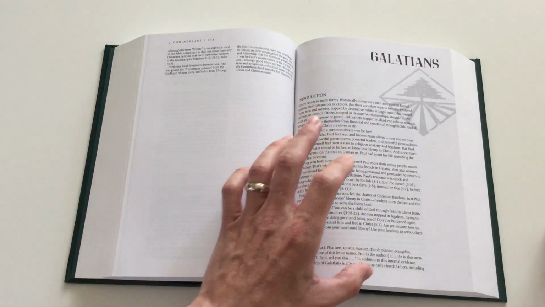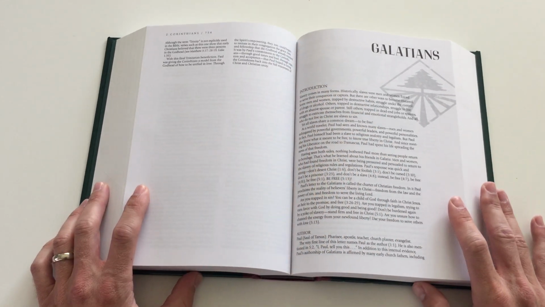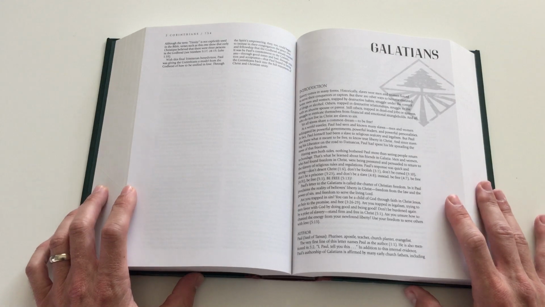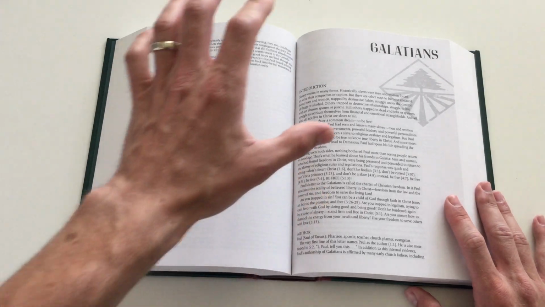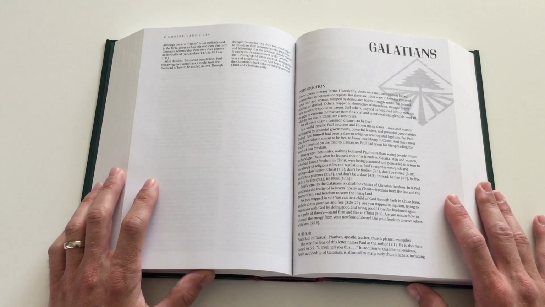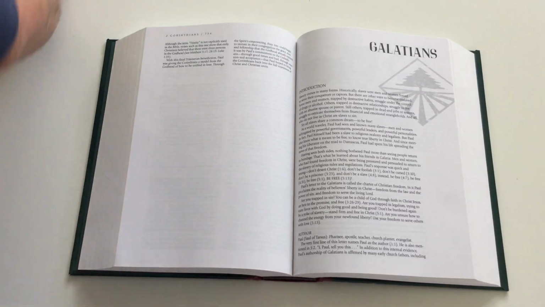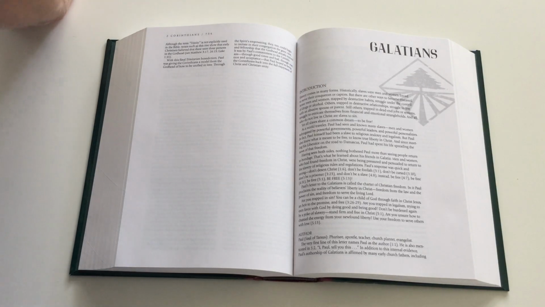If you're worried, here's an issue, not an issue, but here was a concern that I had when I found this book. I already had a King James Version Life Application Study Bible, and I had an NIV Life Application Study Bible. So my concern was, okay, well, I already have Life Application. Am I buying the same thing that I already have? Are they the same notes? And let me grab my Life Application.